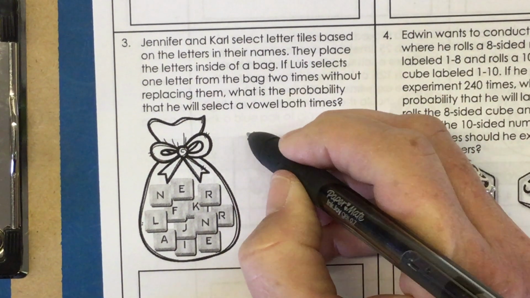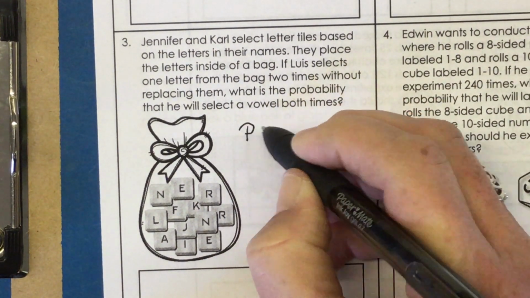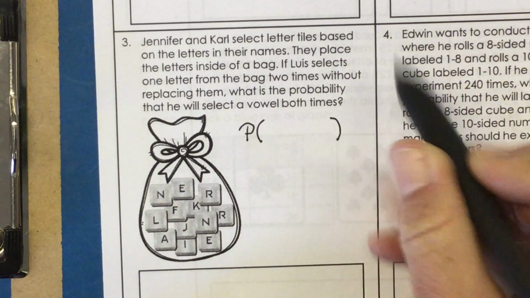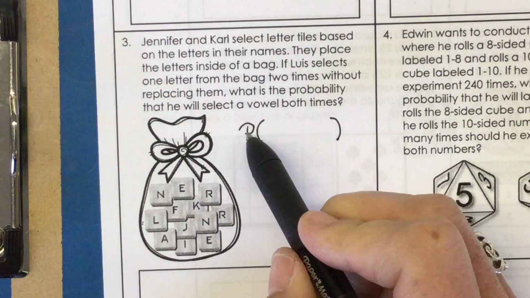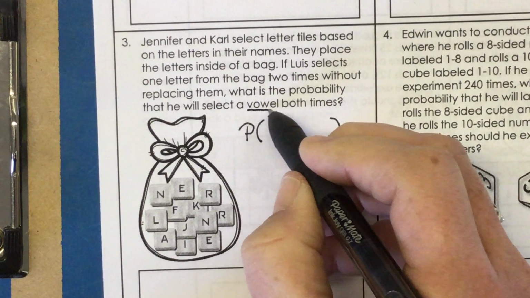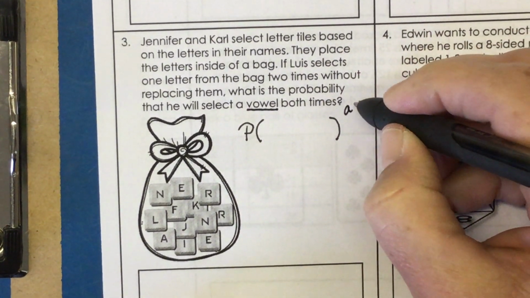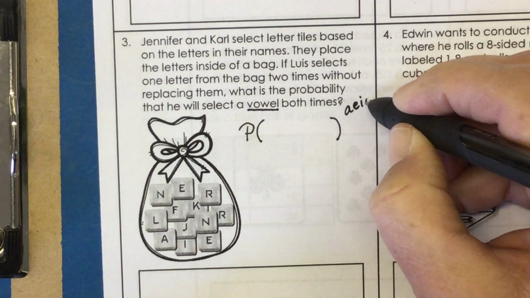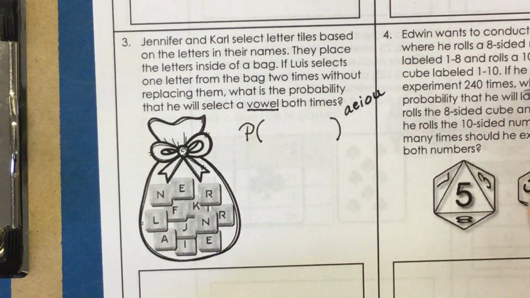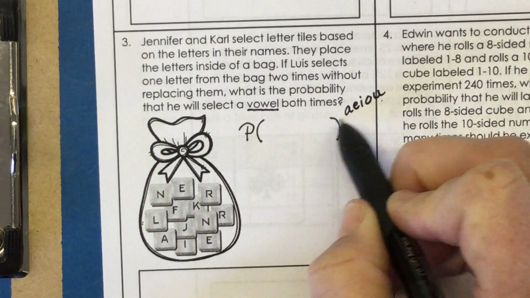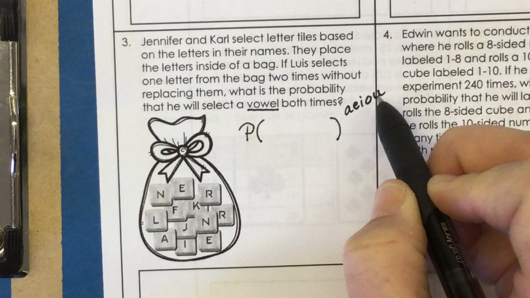So when you are doing probability, go ahead and write down what you want, okay? And also, the word of a vowel may be new to you. A vowel is A, E, I, O, or U. So in other words, this is the favorable, okay?